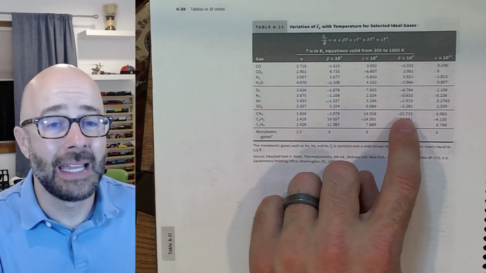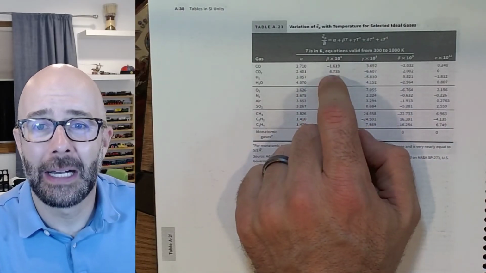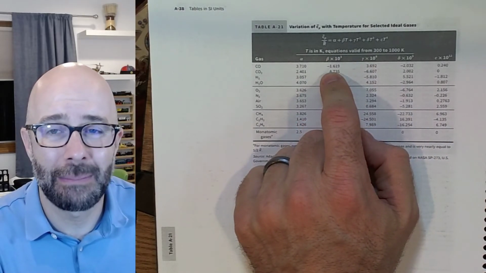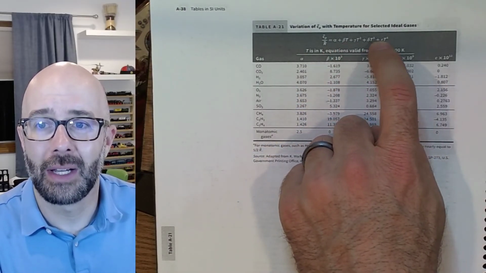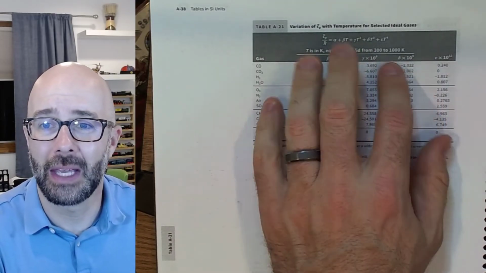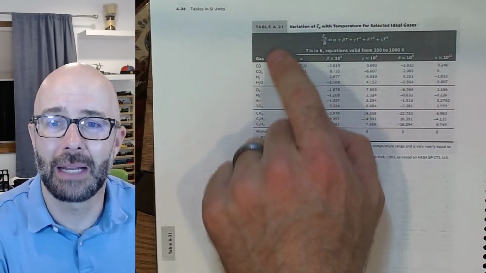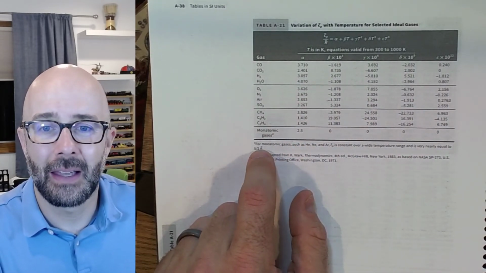This table is nice if we're writing a computer program and we want to figure out how C sub P changed with temperature. We could plug in these constants and get this equation, and then plug in our temperature, and we could easily find that. But we're not going to be doing this a lot.